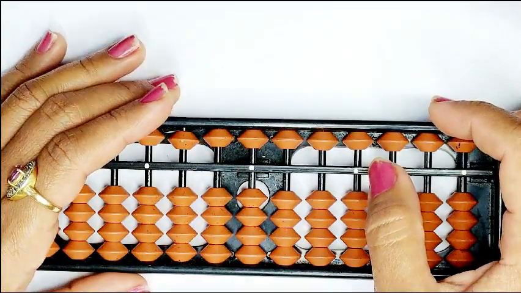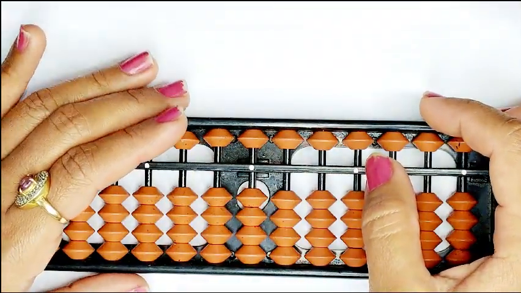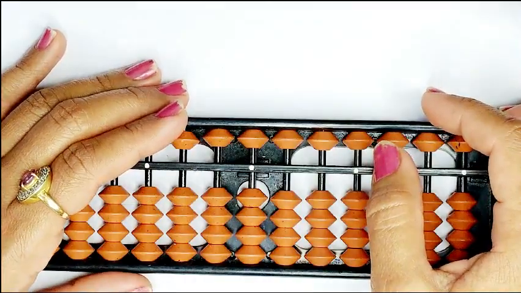This was all about what are the proper fingers which we have to use on tool.